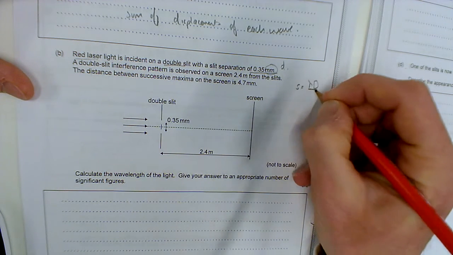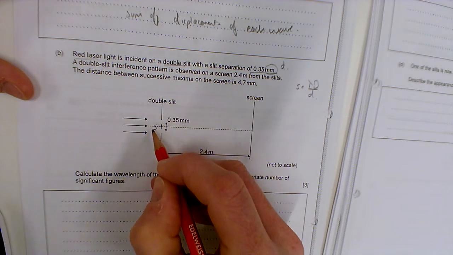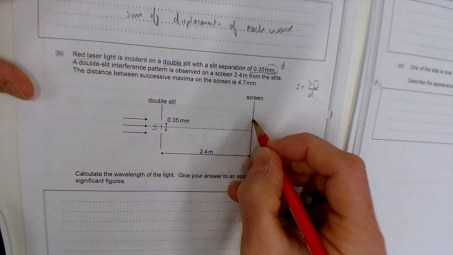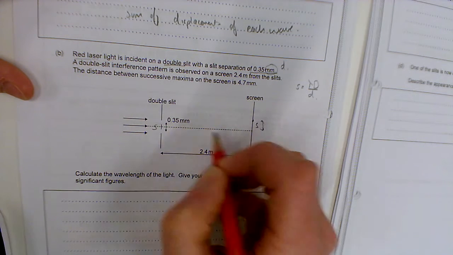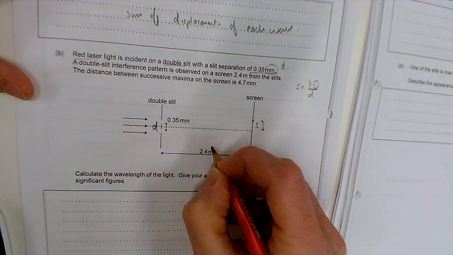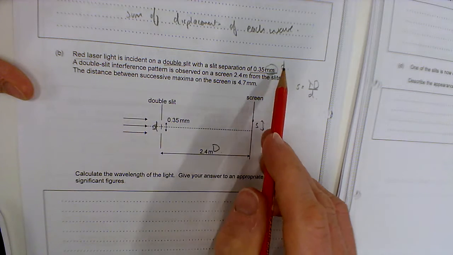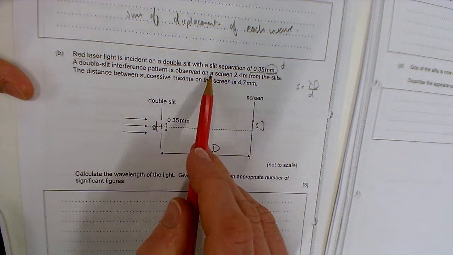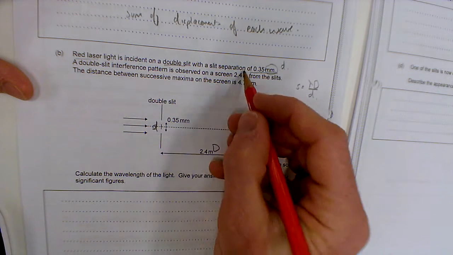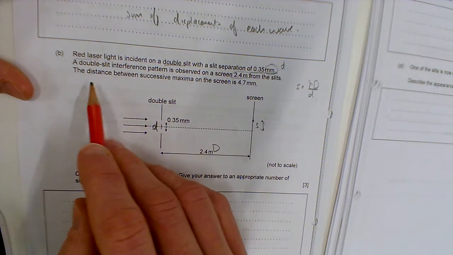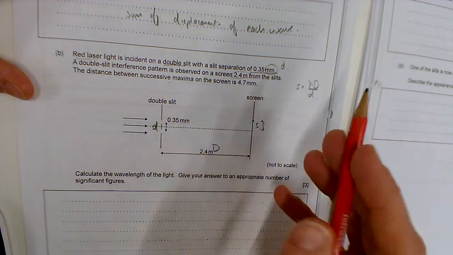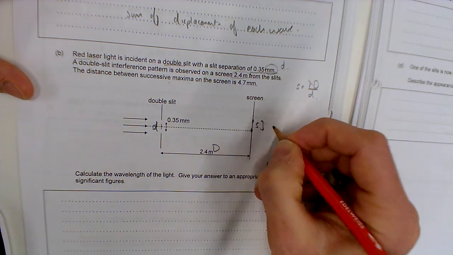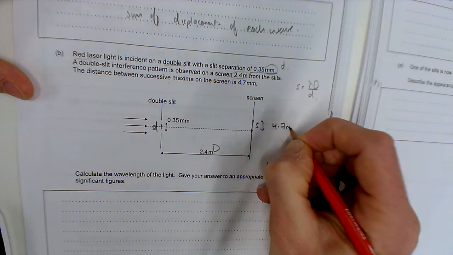Lambda, where this is S, sorry, Mr. Knight, where this is our S, this is our little d, this is our big D. So we've been given slit separation and a double slit interference pattern observed on a screen 2.4 meters from the slits. The distance between successive maxima on the screen is 4.7, so it's just from one maxima to another. So it's given us our S to be 4.7 millimeters.